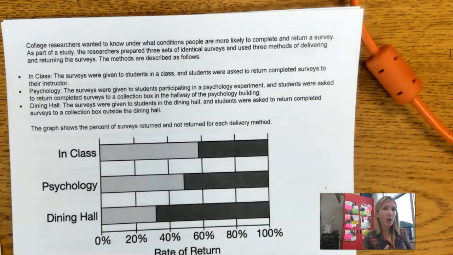All right, college researchers wanted to know under what conditions people are more likely to complete and return a survey. As part of the study, researchers prepared 3 sets of identical surveys and used 3 methods of delivering and returning the surveys. Here are the methods. So we have in class. Surveys were given in class. Students were asked to return their completed surveys to their instructor.